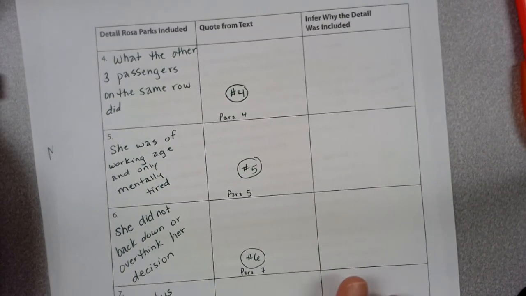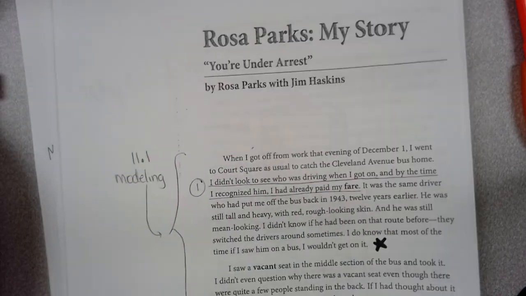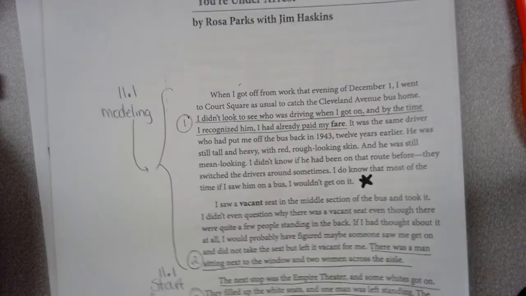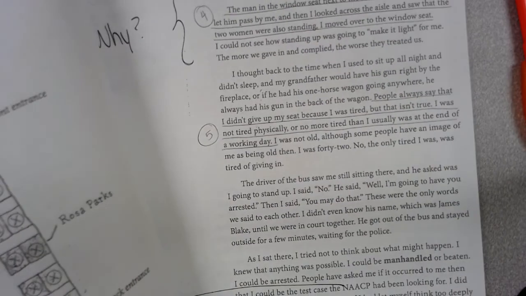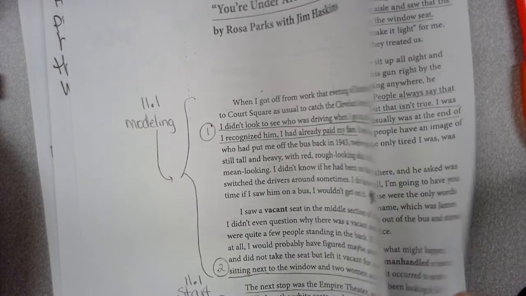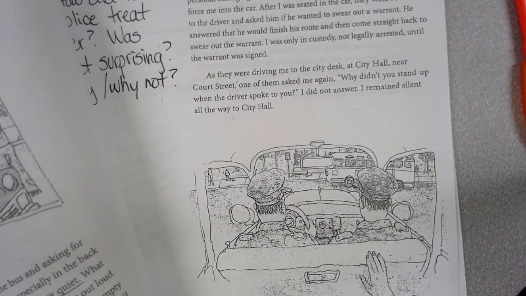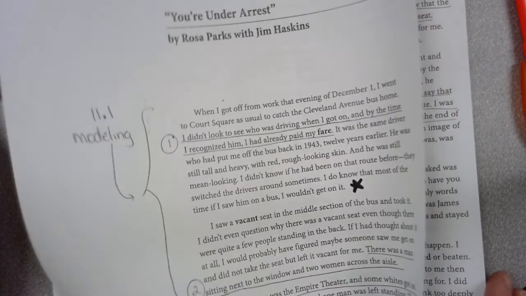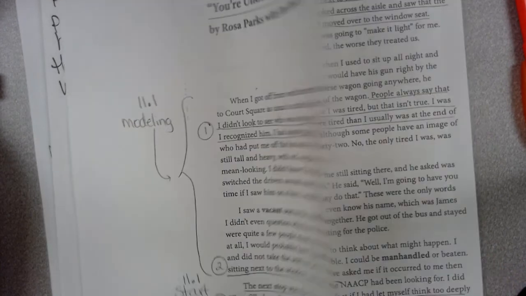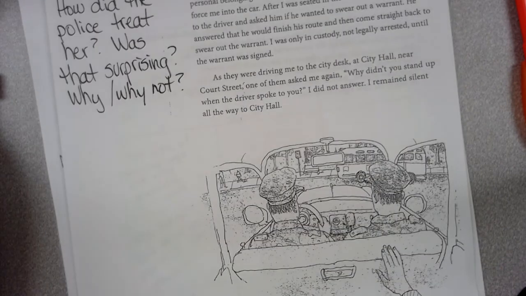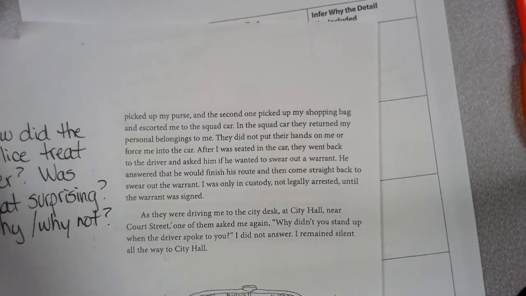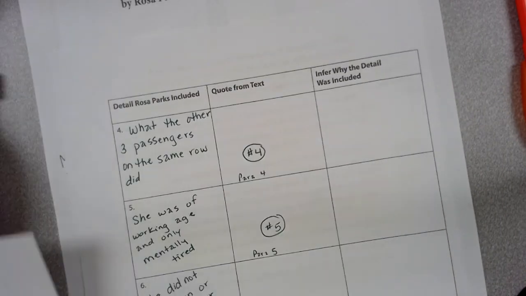Or if you want to, your parents can take a picture on their phone. They'll have 3 pictures they could take, this picture and that picture, to show me proof that you underlined everything.